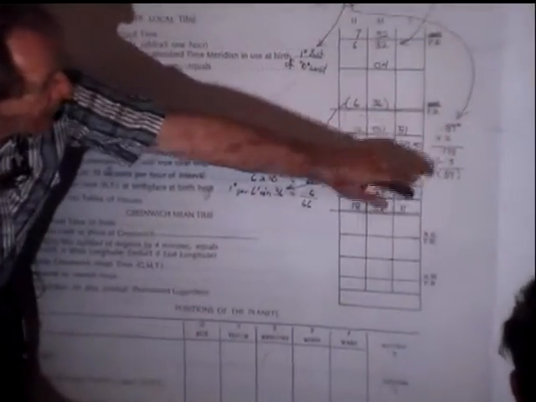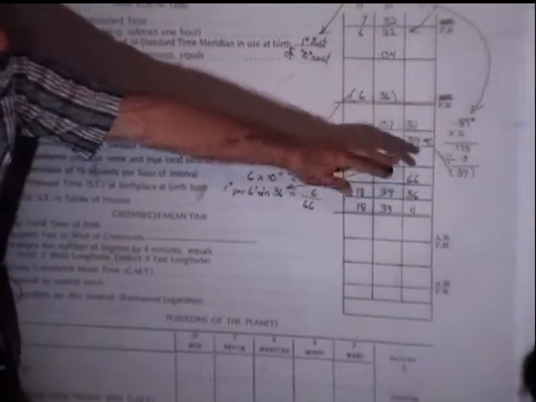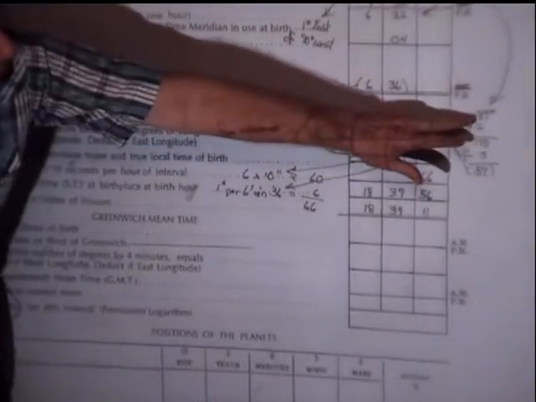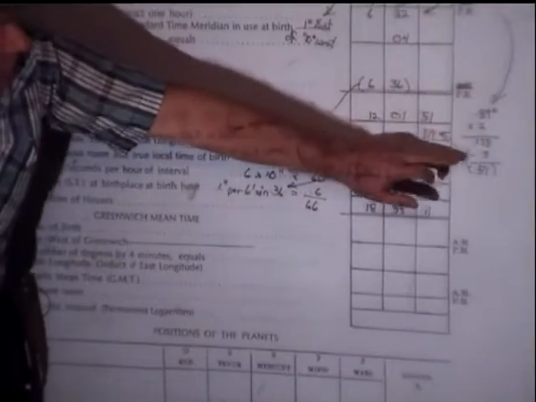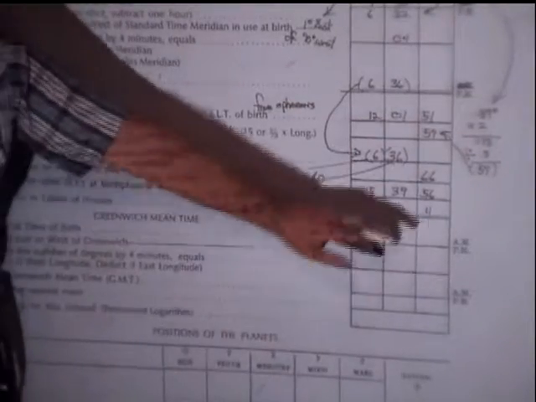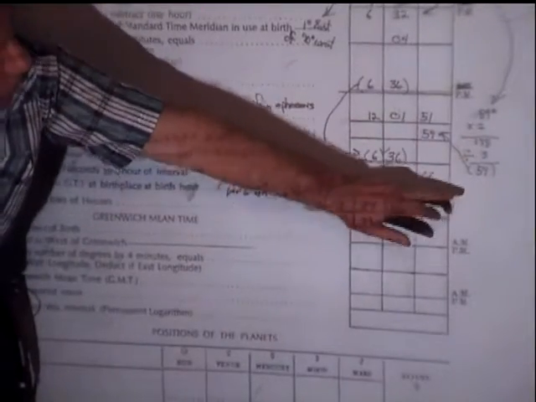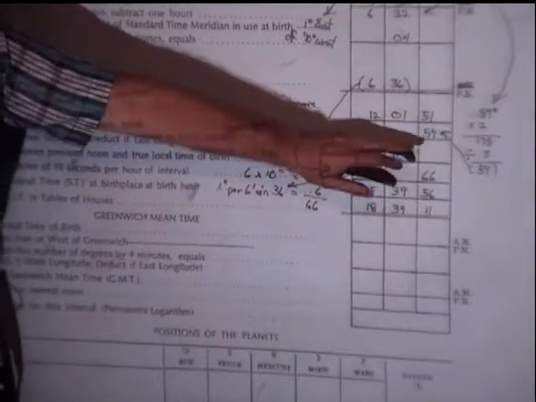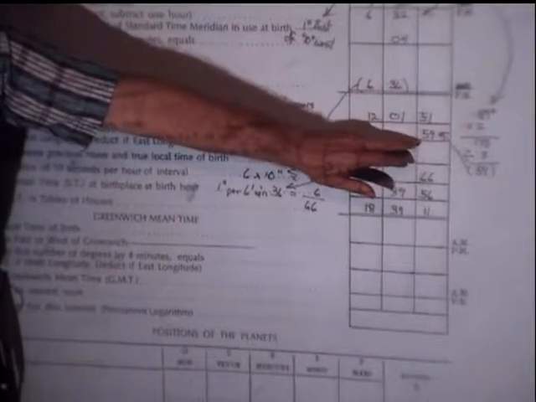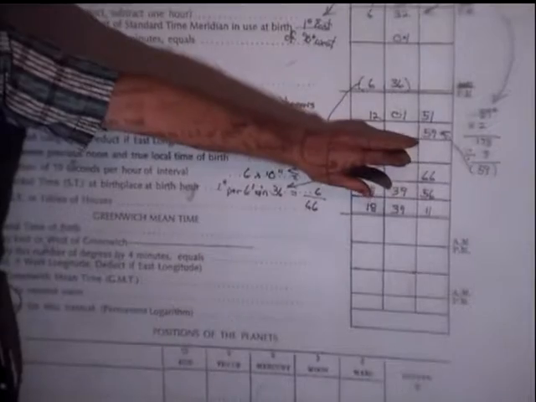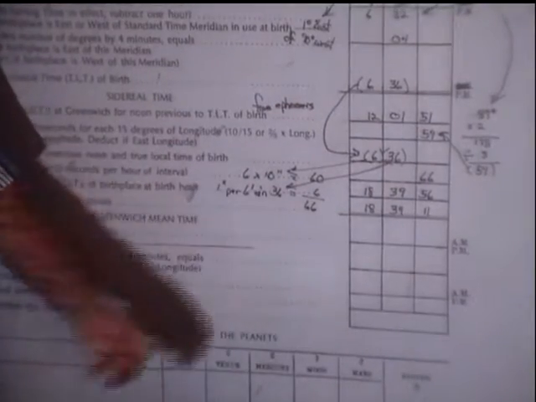for each 15 degrees. So you can multiply 89 by 10 and divide by 15, but 10/15 is 2/3. So you take 89 and multiply it by 2 and you get 178, and then you divide it by 3 and you get 59 seconds. So there's a correction of 59 seconds between Greenwich and Madison, Wisconsin. Really simple, right?